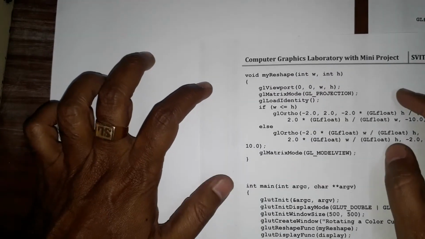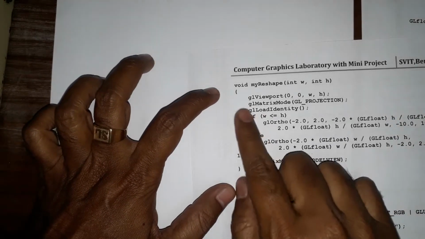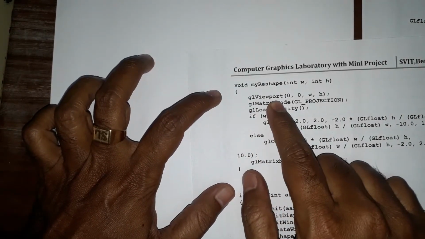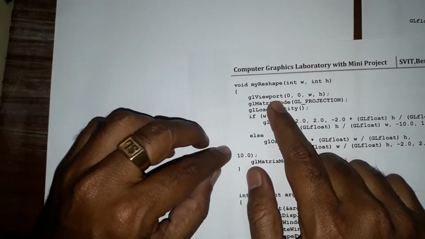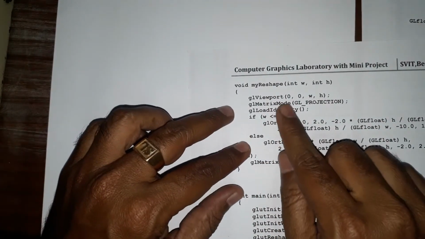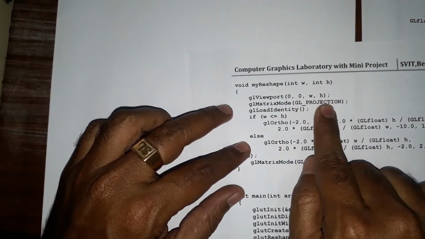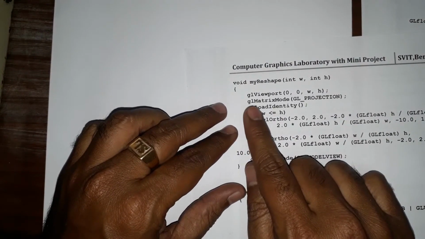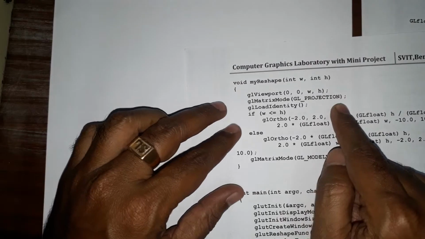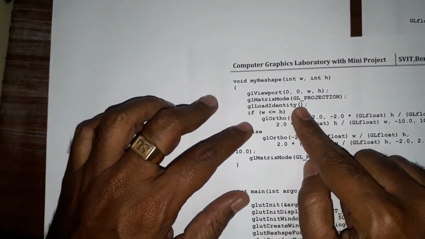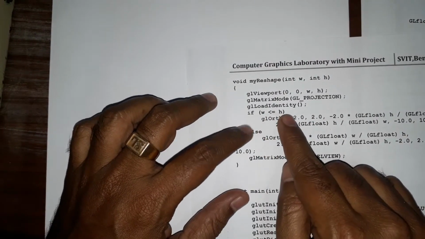Next, consider the reshape function, called whenever the window size changes. Here we first create the glViewport. The viewport is what is displayed in the area; anything outside the viewport cannot be displayed. The viewport is 0, 0, set to the new width and height. Before drawing the object we set the projection: glMatrixMode is GL_PROJECTION, then load the identity matrix. Here we have to maintain the aspect ratio, so we check if width is less than height.